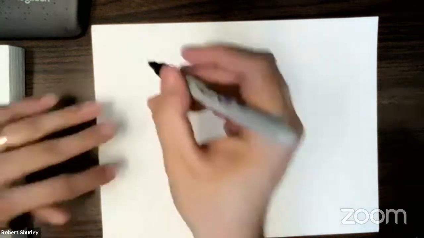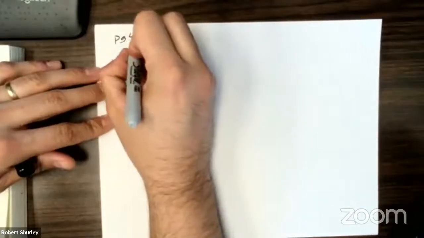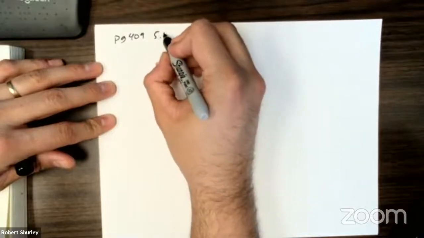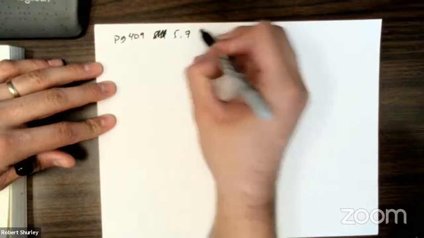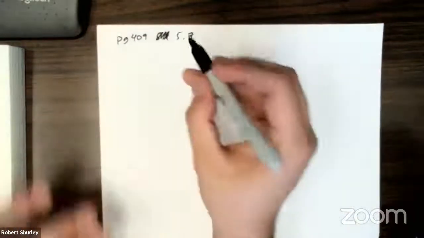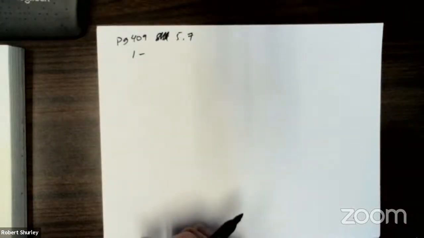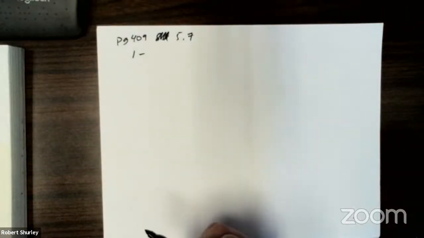Okay. So the homework is going to be, this starts on page 408, I believe. No, 409. Page 409 in your book, section 5.7. I want you to start on problem 1 through 65.